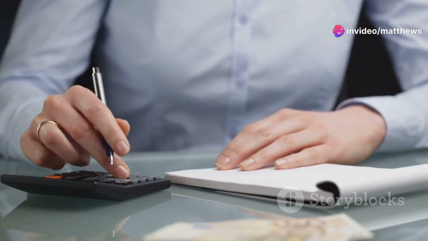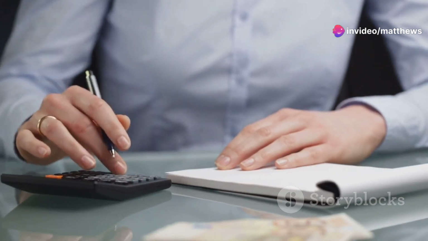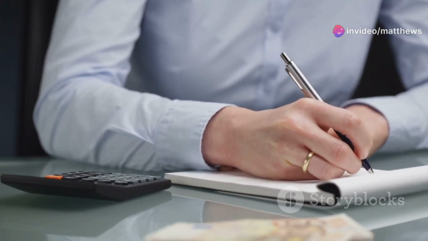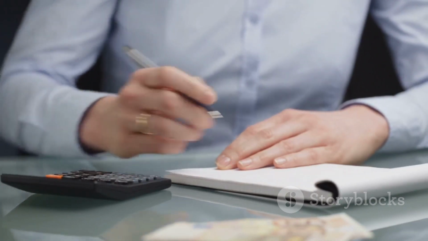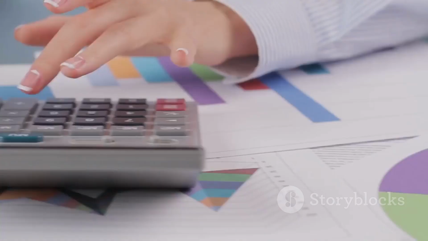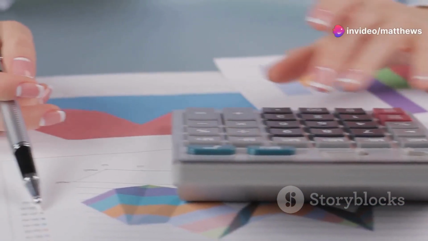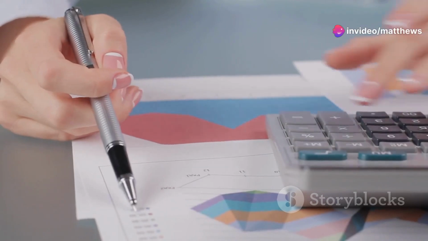Closing entries, in essence, are journal entries made at the end of an accounting period. Their primary role is to reset the balances of temporary accounts, such as revenue, expense, and dividend accounts, to zero. This clearing process is crucial to prepare for the next accounting period.